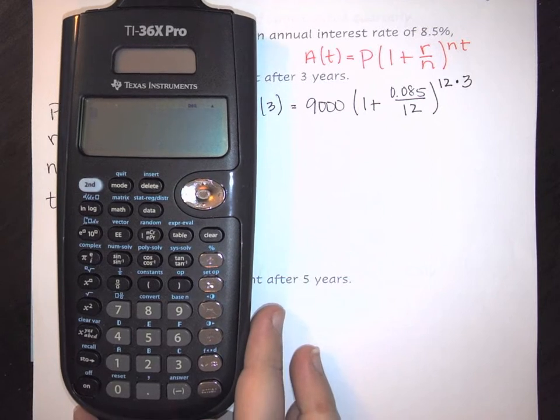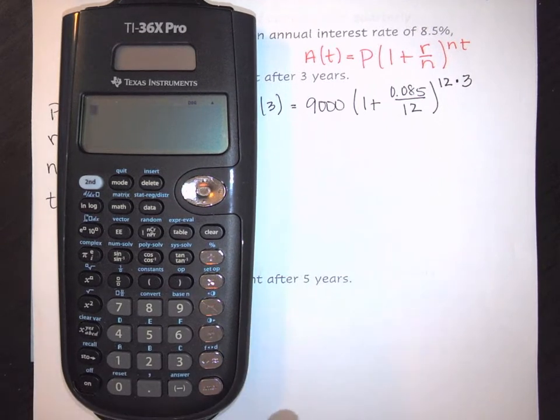Now obviously this is the TI-36X Pro, so you need to pay attention to the calculator you have, as your steps might not be completely identical to the ones I'm about to show you, but they should be close or the same idea. So there are a couple ways that you could approach this. First is to do everything individually. So I'm going to show you what that looks like.